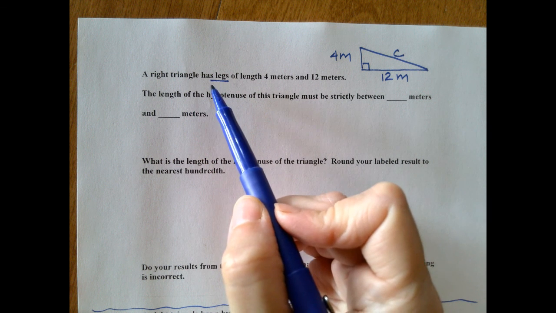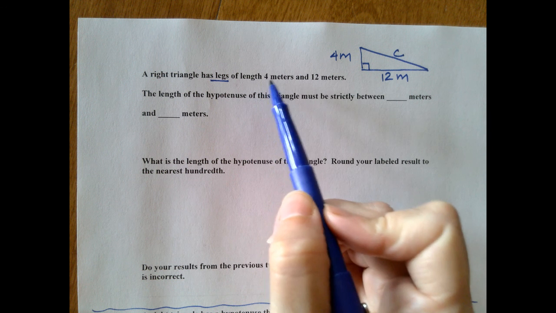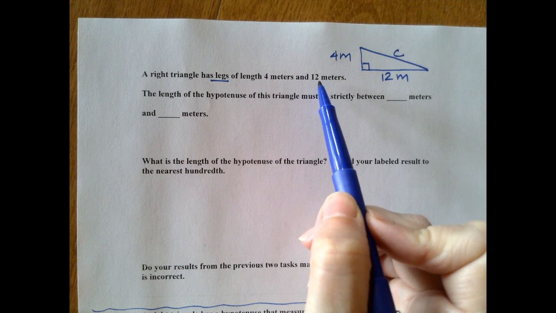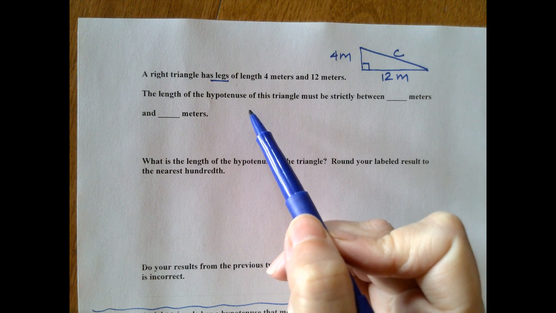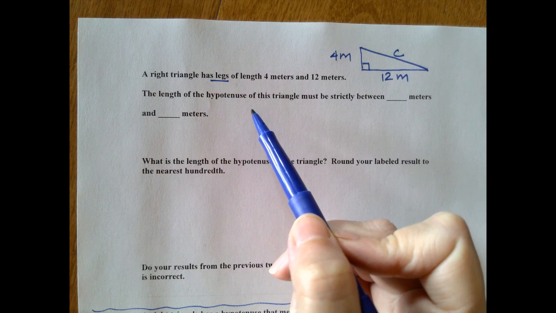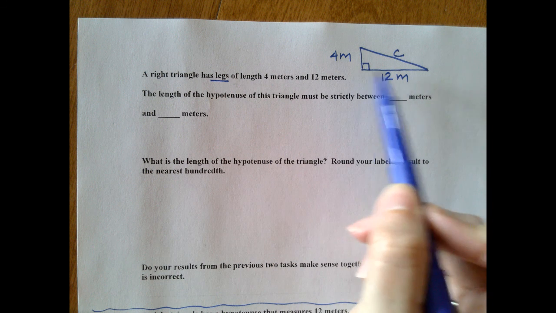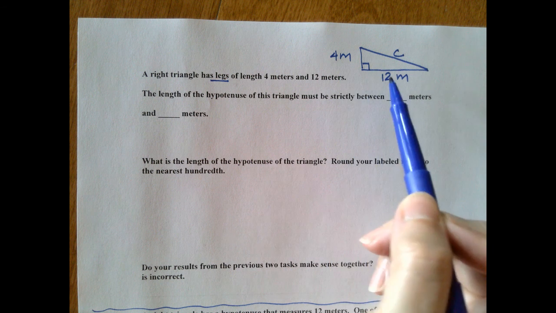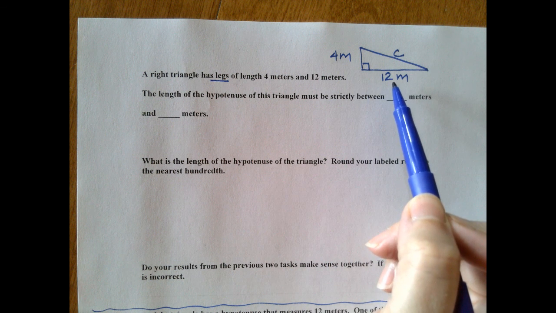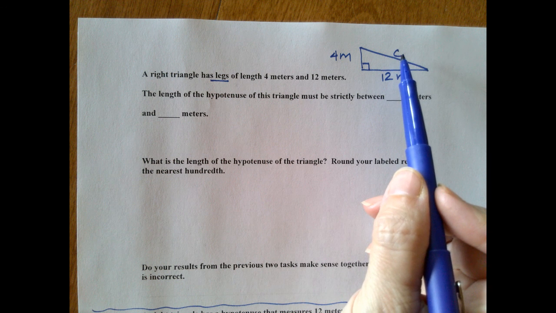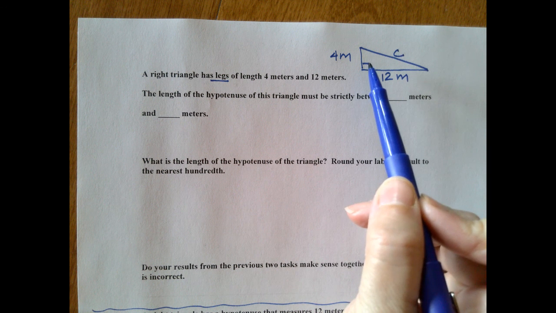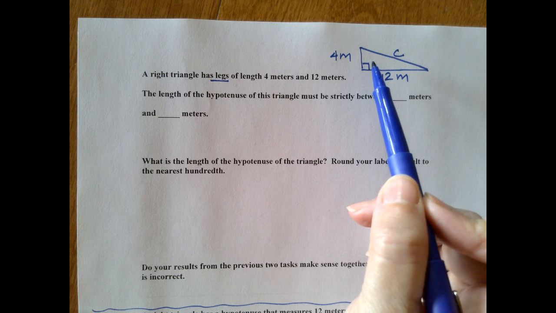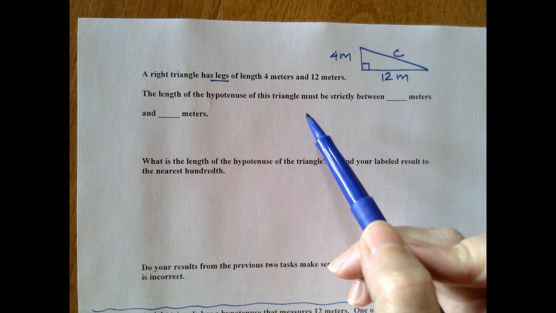We have a right triangle with leg lengths of 4 meters and 12 meters, and we're asked about the hypotenuse of the triangle. I have drawn a right triangle up here in the corner, and I labeled the legs as 4 meters and 12 meters. The c, the hypotenuse that we don't know, is opposite the right angle where it should be. And then we can start to analyze that hypotenuse.